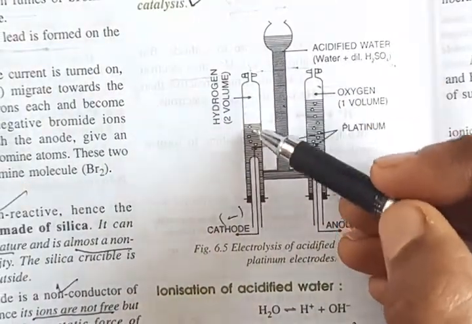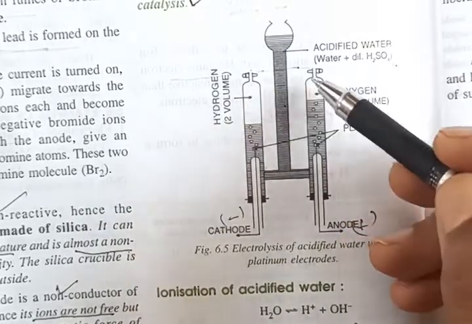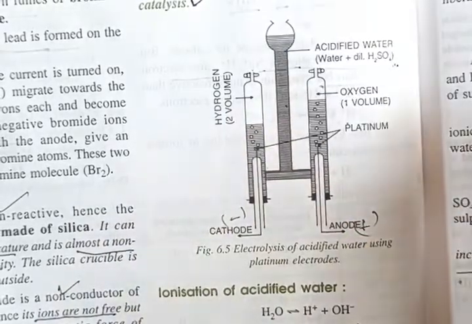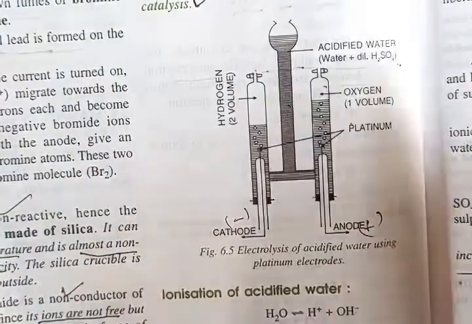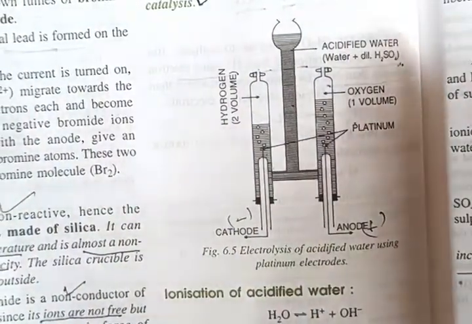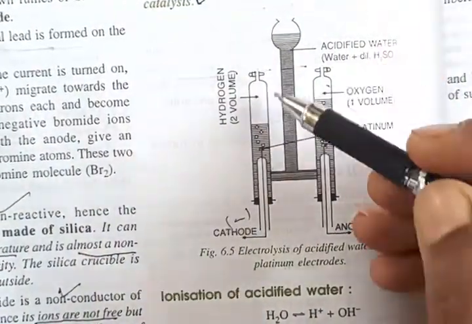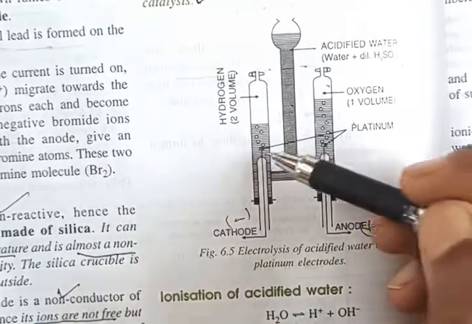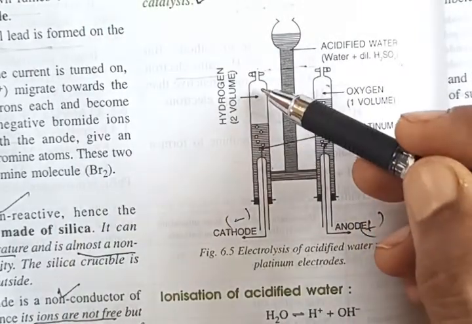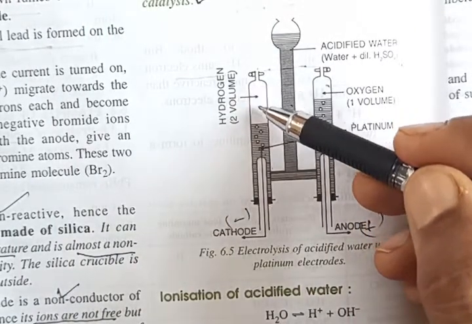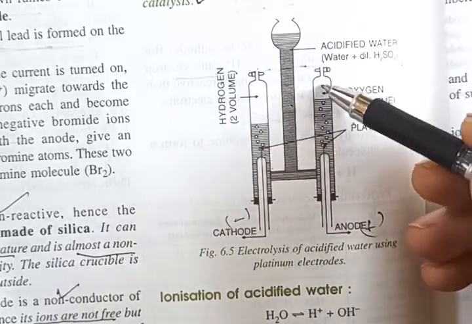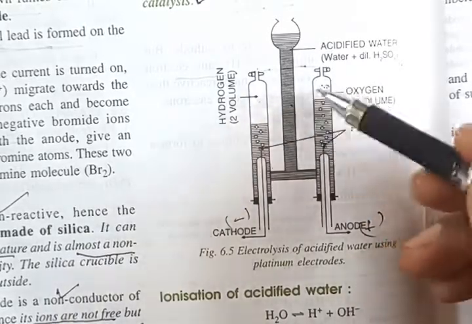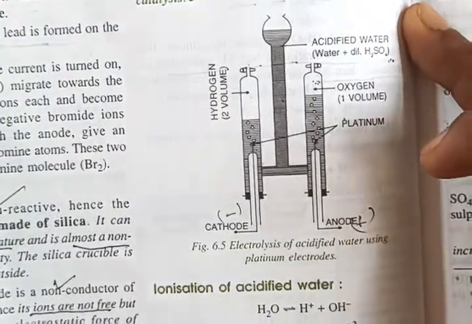In the beginning these two cylinders are fully filled with water up to the top. Then electrolysis takes place, meaning electricity is passed. Then we see bubbles at the electrodes, and gas is collected in the empty space as the water level keeps moving down.